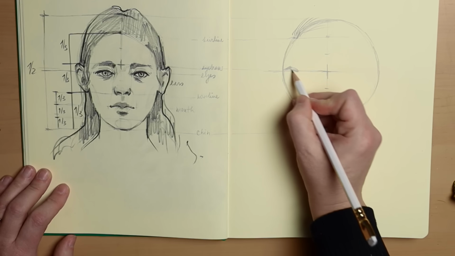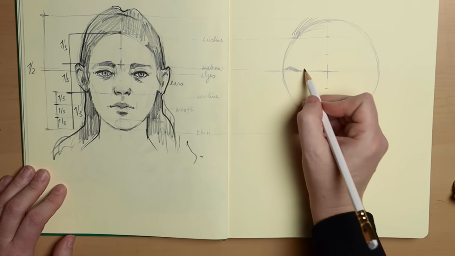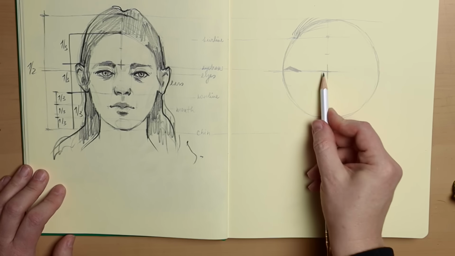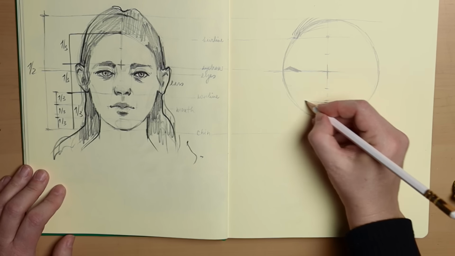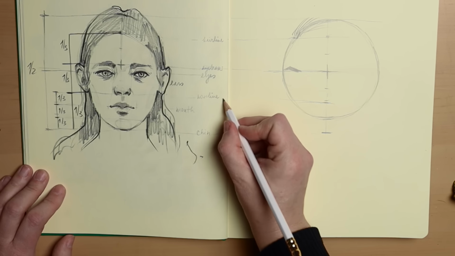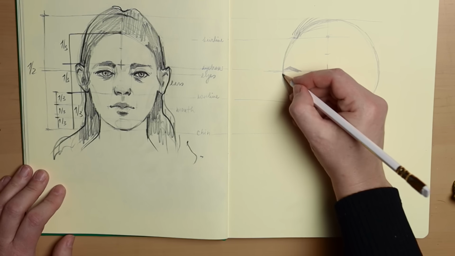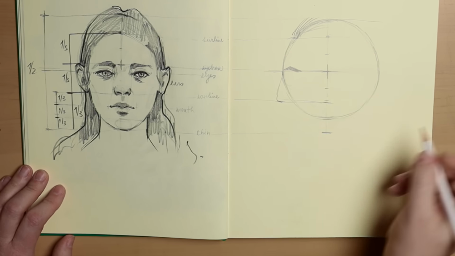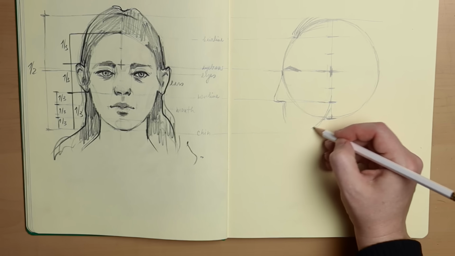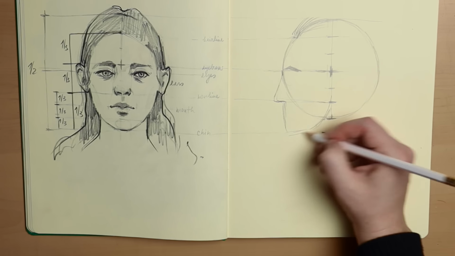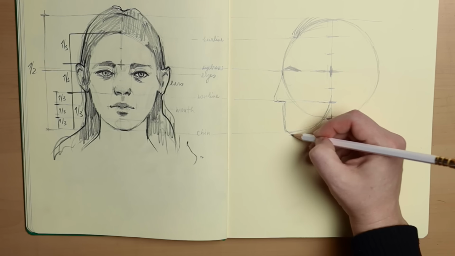Again, we will start with a simple circle and divide it into 4 equal parts. The middle horizontal line aligns with the eyebrows, which look slightly shorter from the side than from the front. Using the same measurements as before, place the hairline and the nose line. Now extend the axis downwards to find the chin and then connect it to the circle.